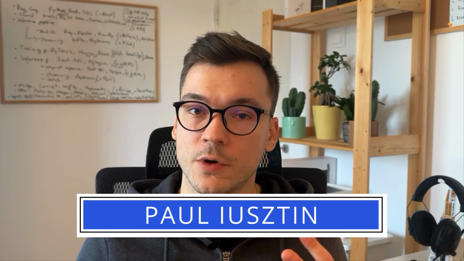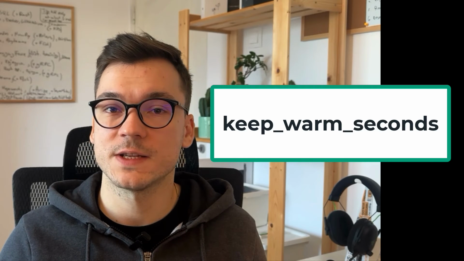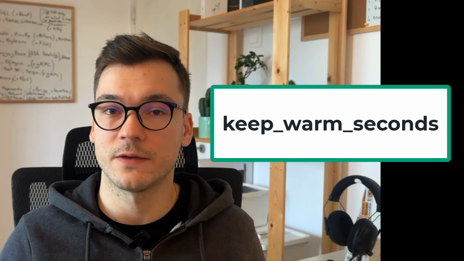When using Beam RESTful API features, there are two key components that you have to take into consideration. The first one is the keep warm seconds parameter, which tells you for how many seconds you want to keep the container alive. This is extremely useful because when you don't have activity on your deployment, the container will be turned off automatically, which will save you a lot of money.